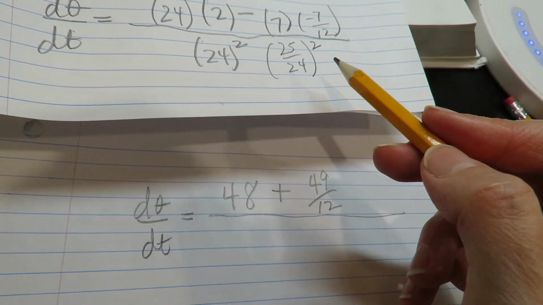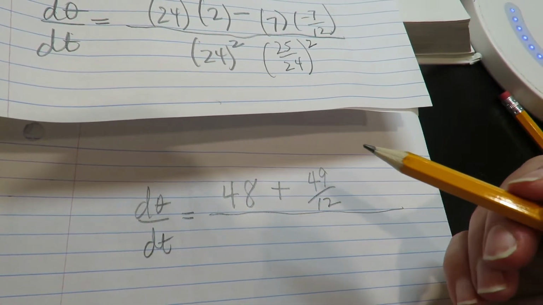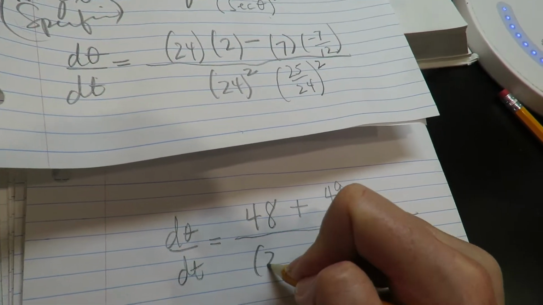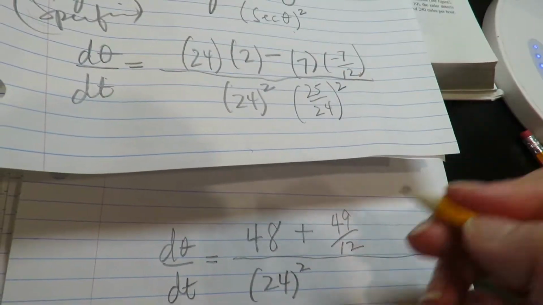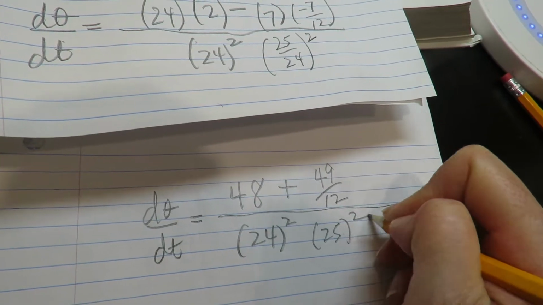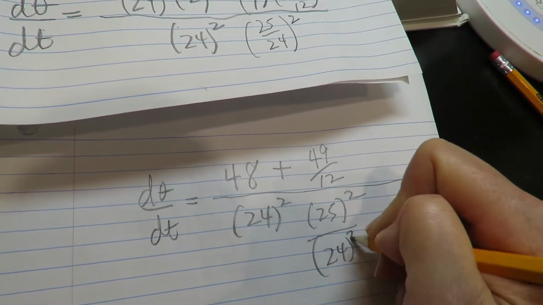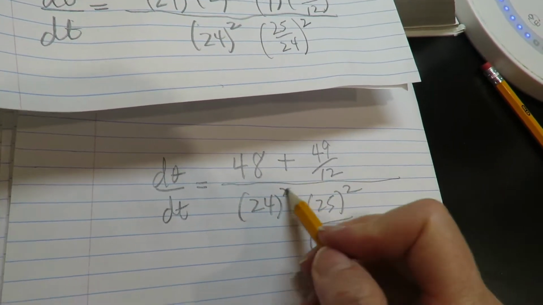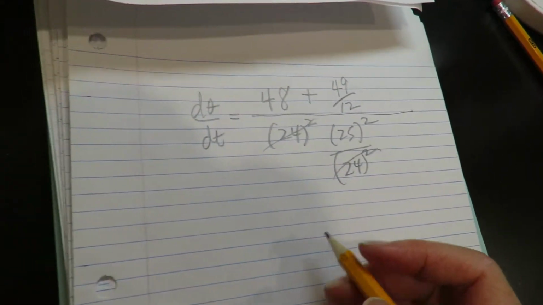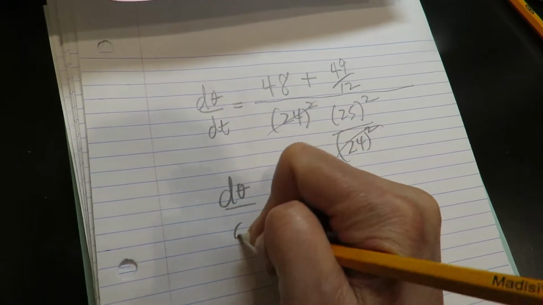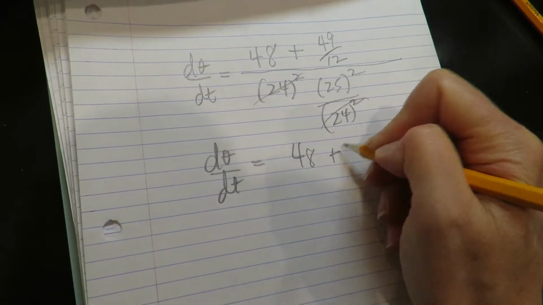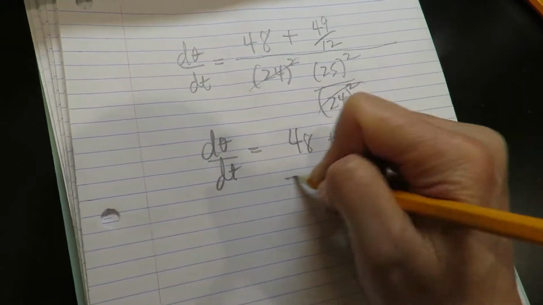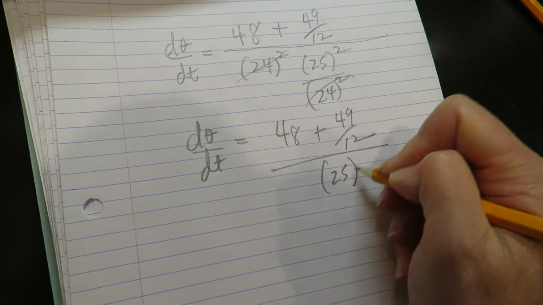Now, I don't know if I need to write this extra step. I'm actually sure you don't need it, but I'm going to write it anyway. When you break this up, this is 25 squared over 24 squared, right? But this cancels with this. It's the same thing. All right, so now I have 48 plus 49 over 12 over 25 squared.